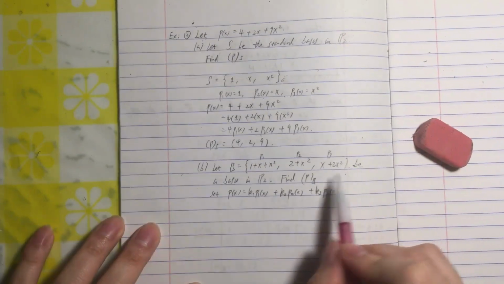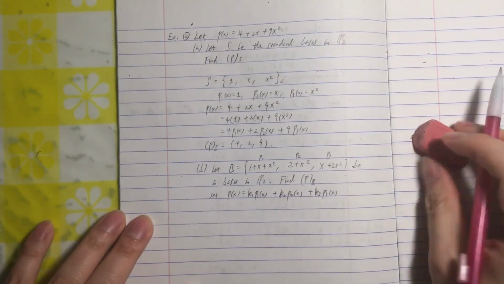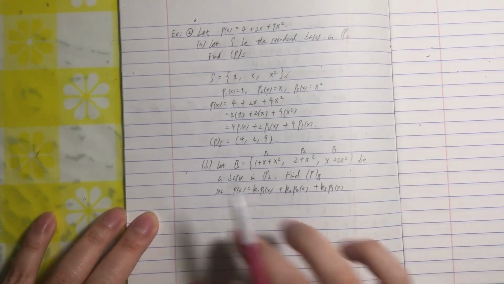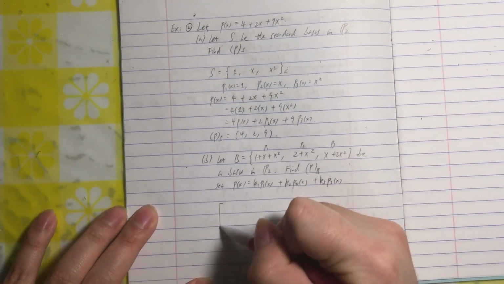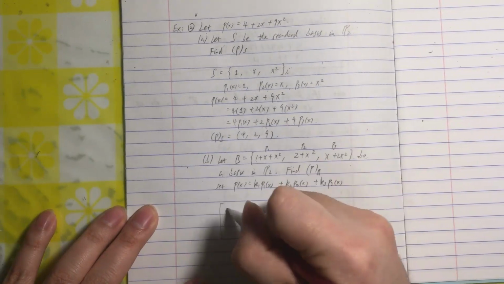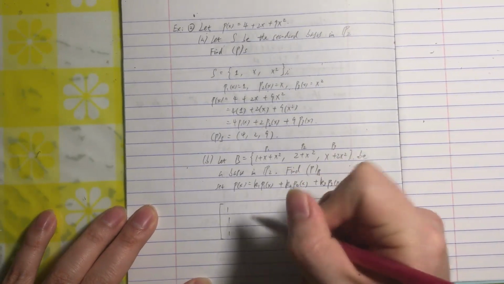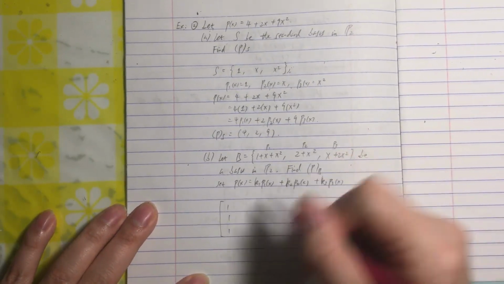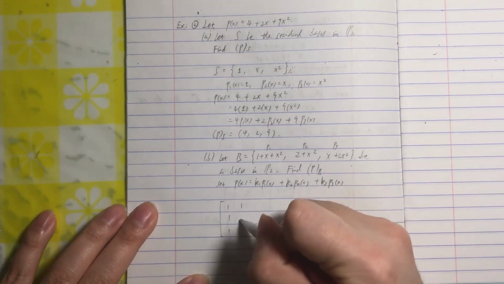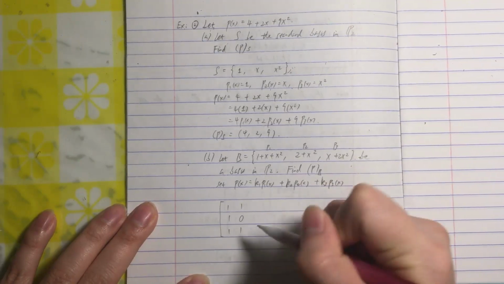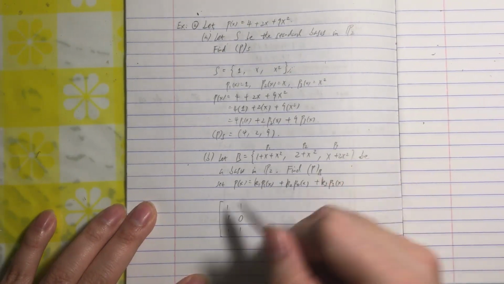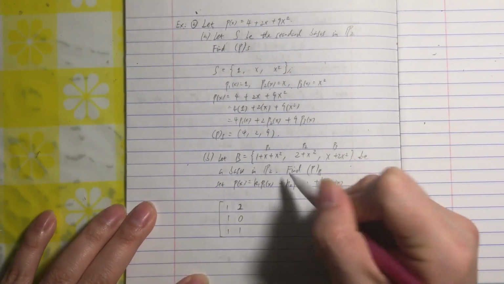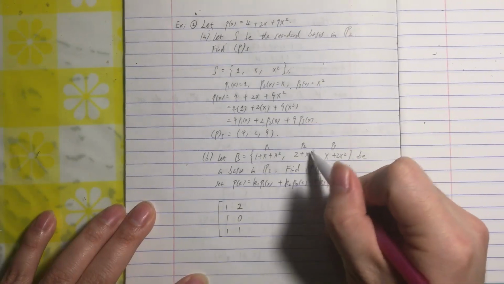This is a vector equation with polynomials. So a quicker way to set up this equation is I can put the coefficients of P1 in the first column: 1, 1, 1. Put the coefficients of P2 in the second column: 1, 0, 1, because the coefficient of x here is 0. Coefficient of the constant is 2. Coefficient of x is 0. Coefficient of x squared is 1.